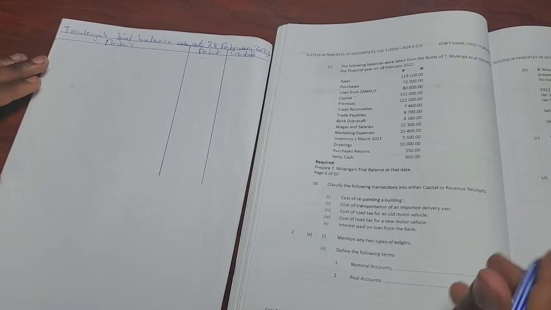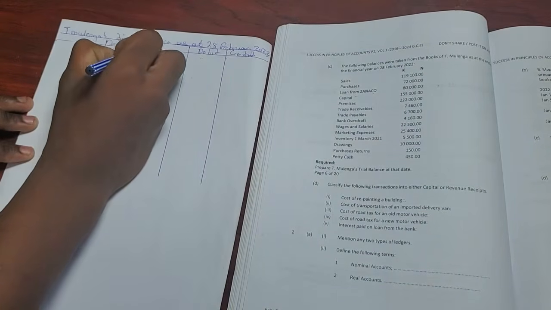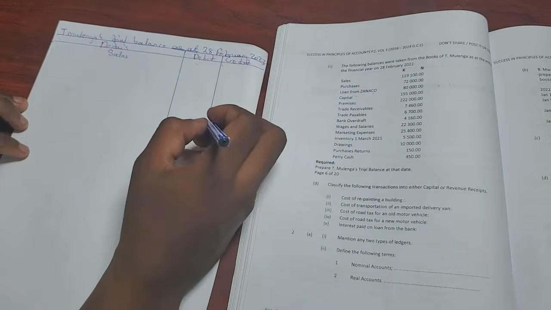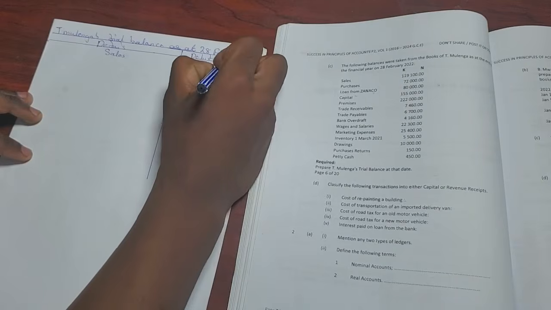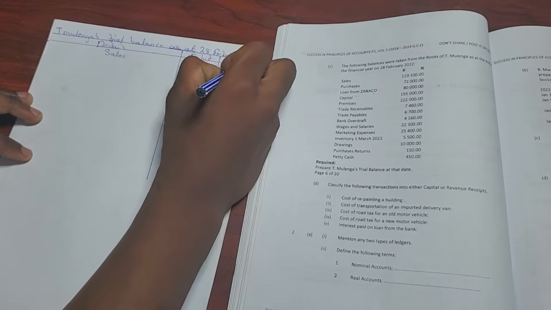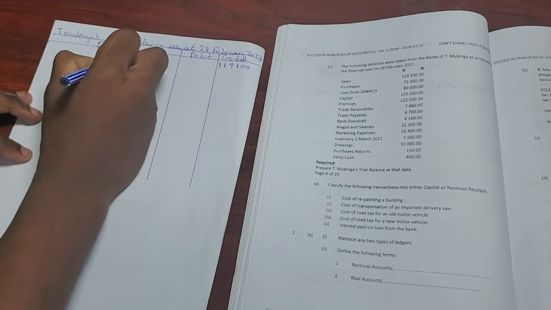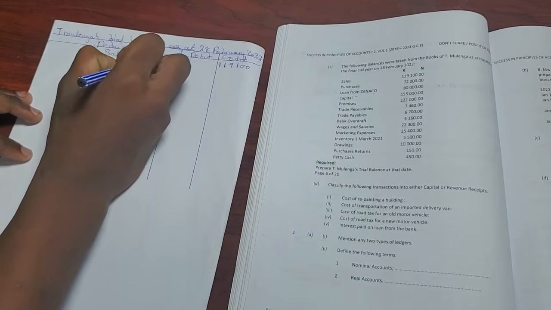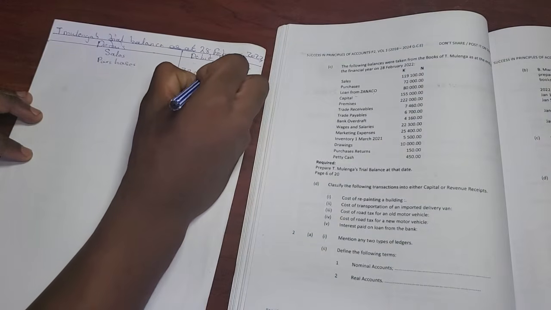So now we start putting in the transaction. We have sales, and sales will be credited. This is going at 119,100. Then we have purchases, which is 72,000.